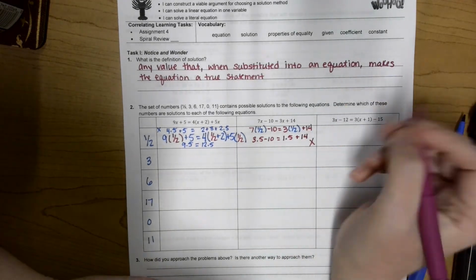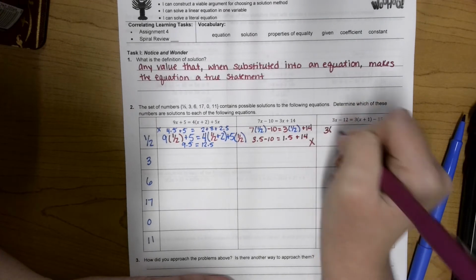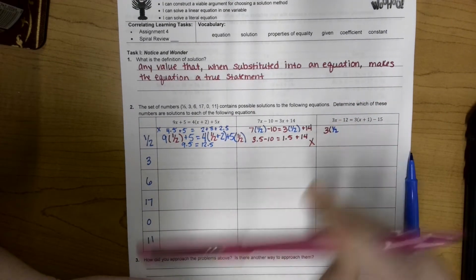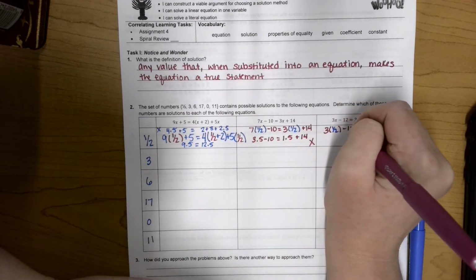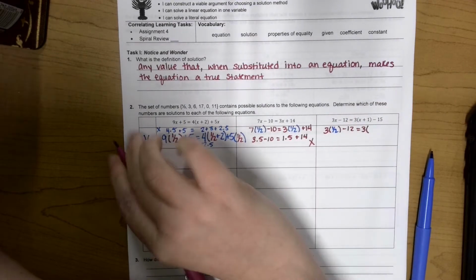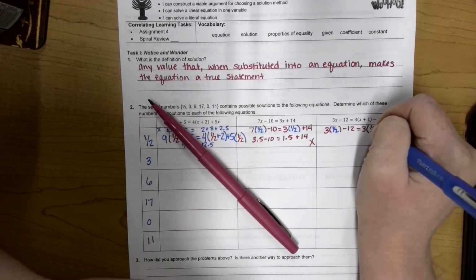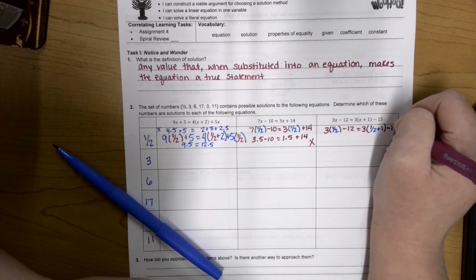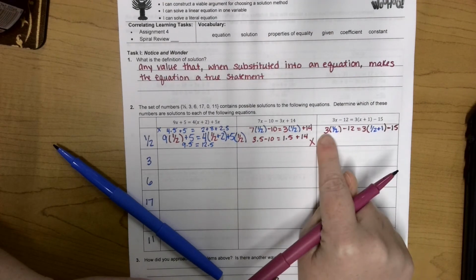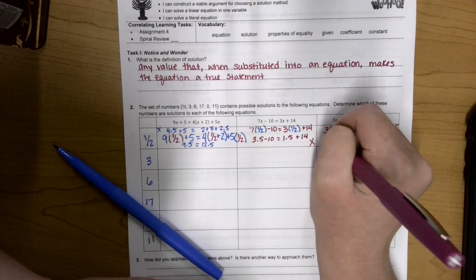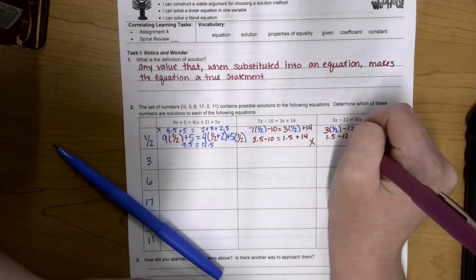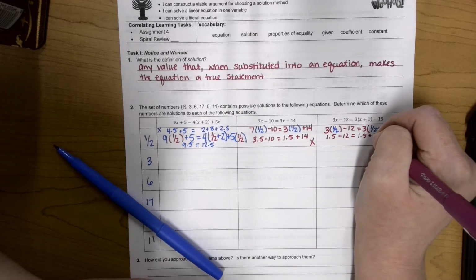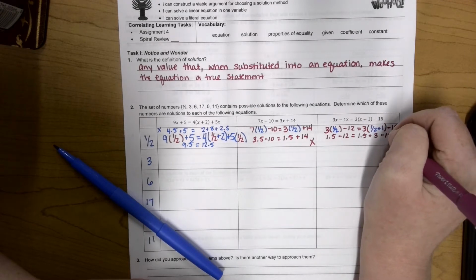And then we'll do the last one. We have 3 times 1/2 minus 12 is equal to 3 times 1/2 plus 1 minus 15. Okay, so if I do 3 times half, that is 1.5 minus 12 is equal to 1.5 plus 3 minus 15.